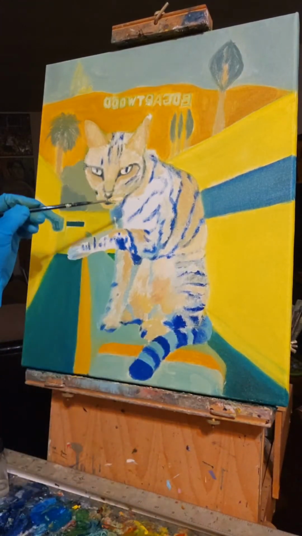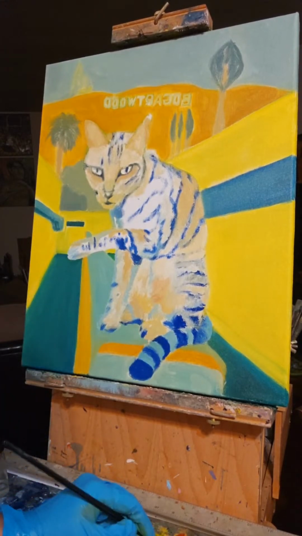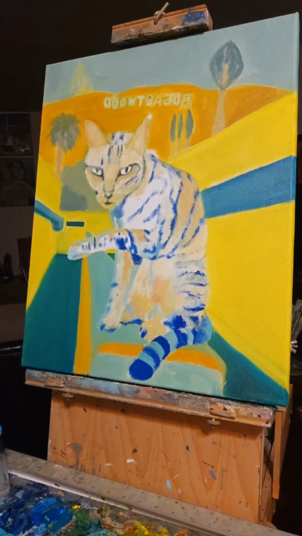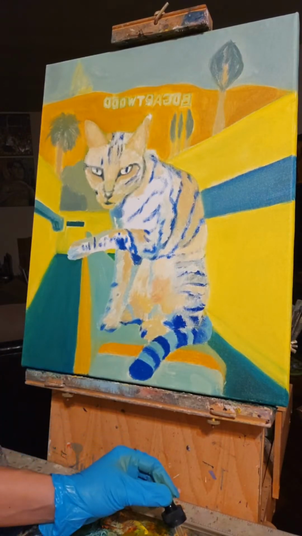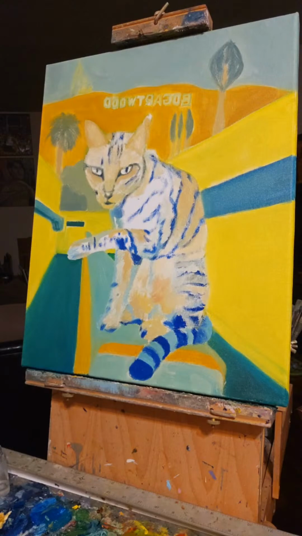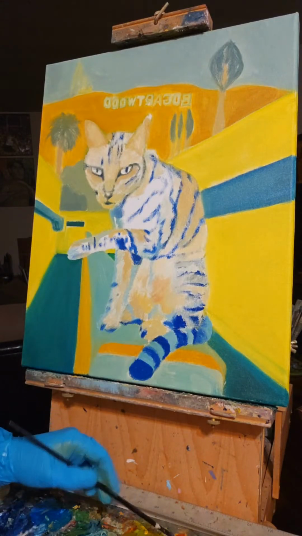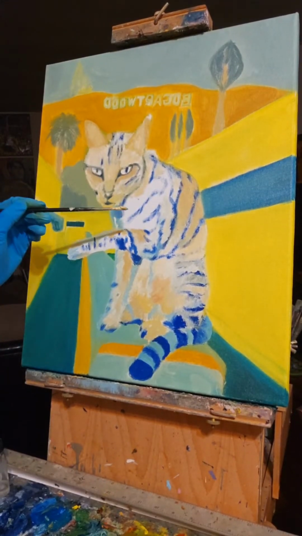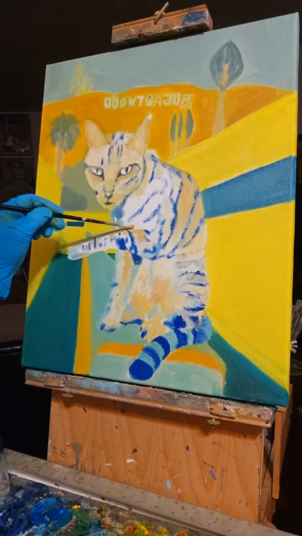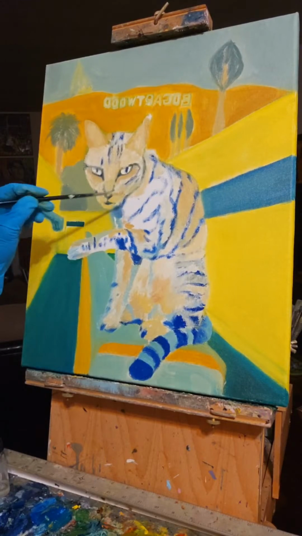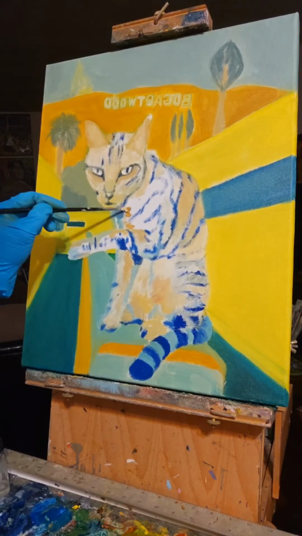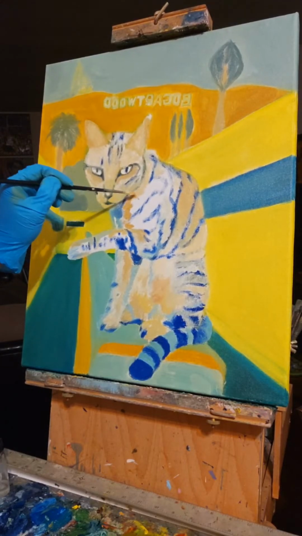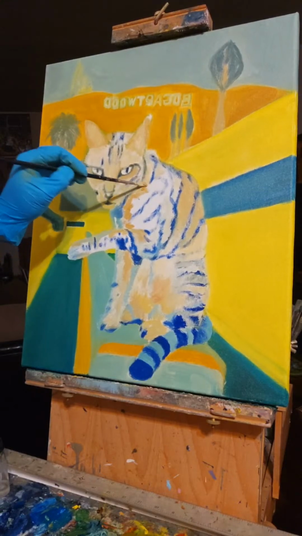So what I end up doing is I tend to binge paint a lot, which has its perks. Binge painting meaning I'll paint for an absurd amount of hours at a time. Or maybe it's not so absurd, I don't know. But yeah, I'll paint for hours upon hours upon hours when I can find that opportunity.